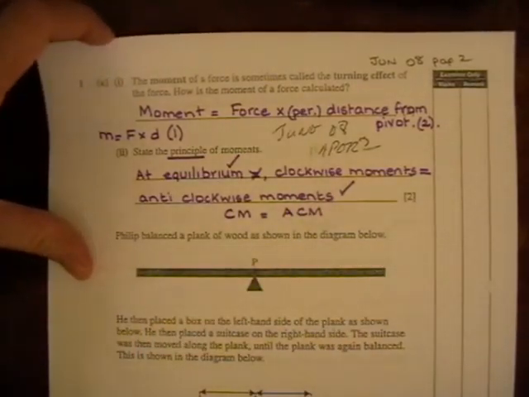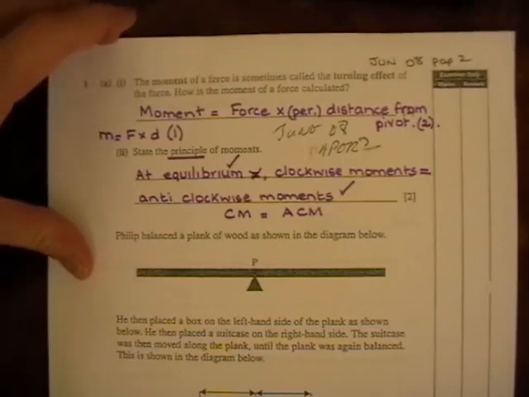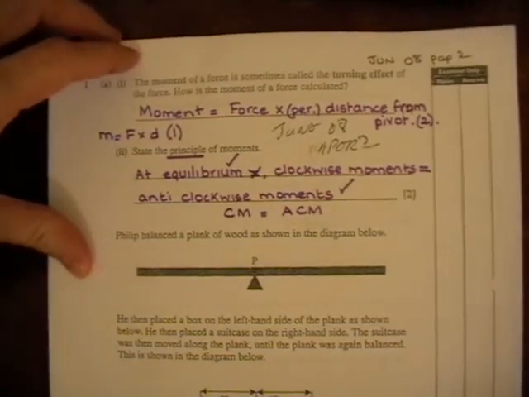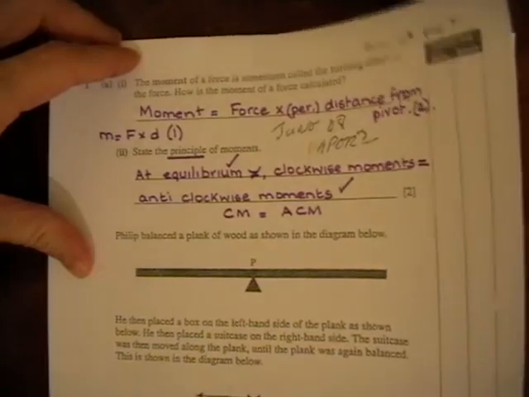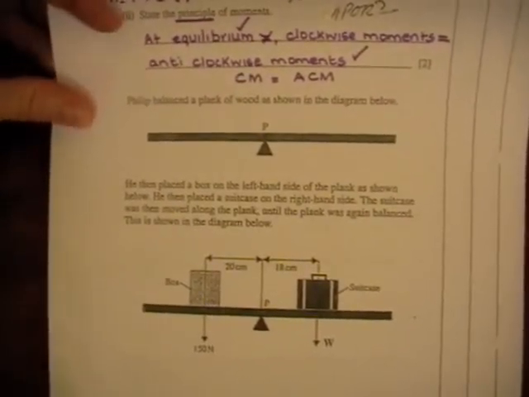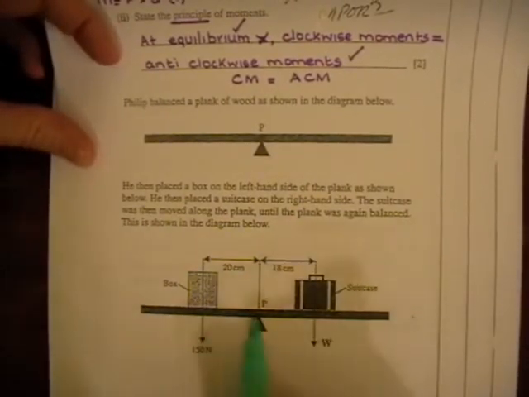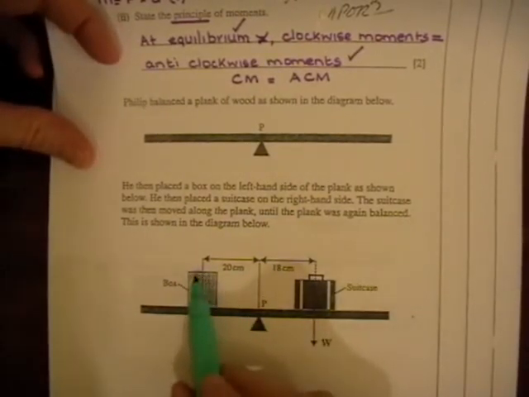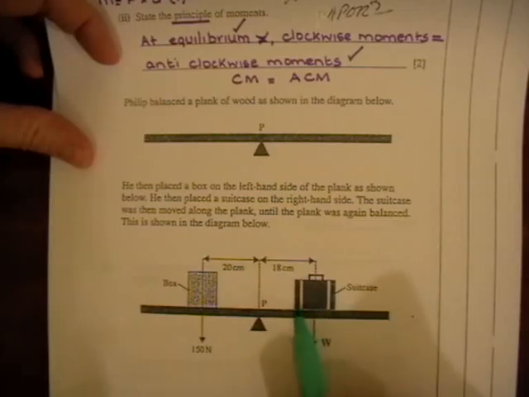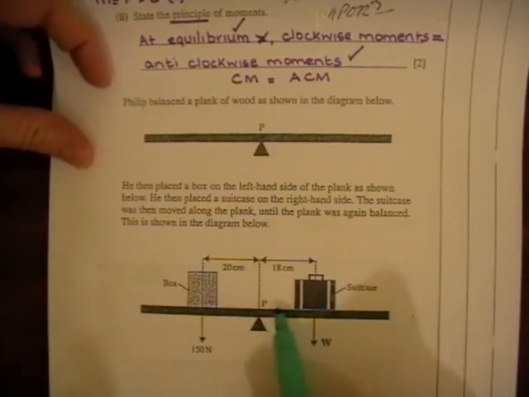Alright, the next part. Philip balanced a plank of wood as shown in the diagram below. And that's that first bit. So he balanced a plank of wood. He then placed a box on the left hand side of the plank, which is here, and a suitcase on the right hand side of the plank. The suitcase was then moved along the plank until the plank was again balanced.